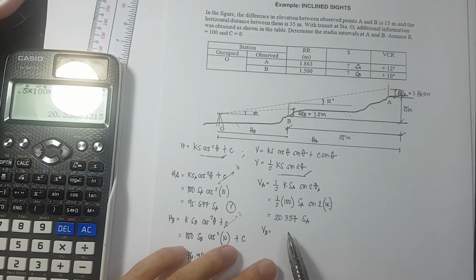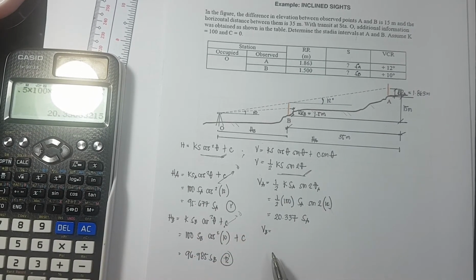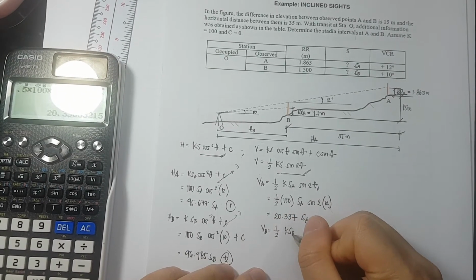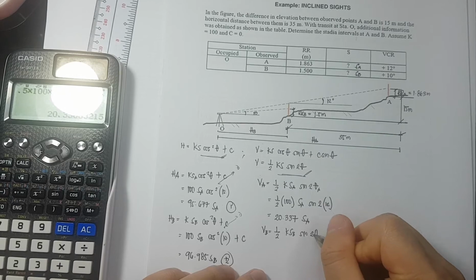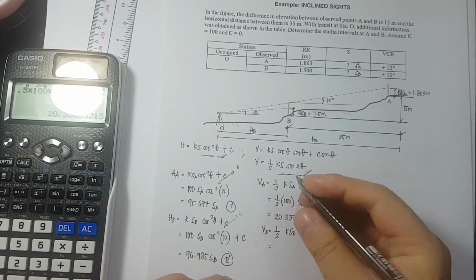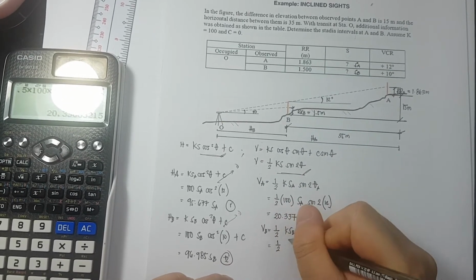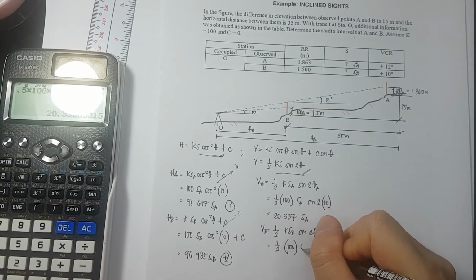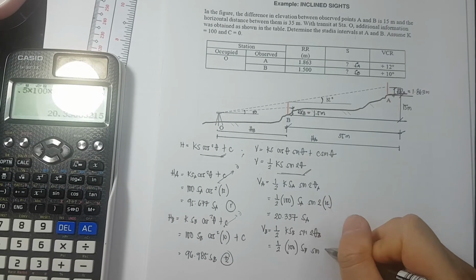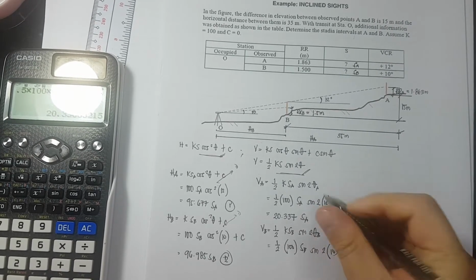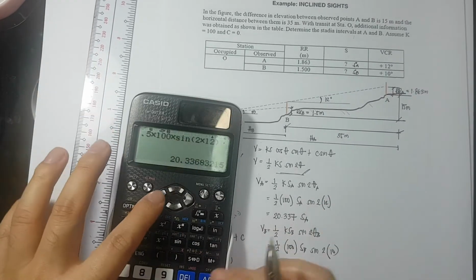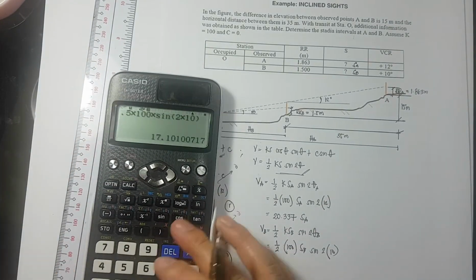Okay? Now for VB, for the vertical B. VB is equivalent to 1/2 KSB sine 2 theta B. So substituting the value, we have 1/2 times 100. What is SB? SB is equivalent to unknown. So sine 2 of 10 degrees. Okay? So, palitan lang natin si 12 ng 10.